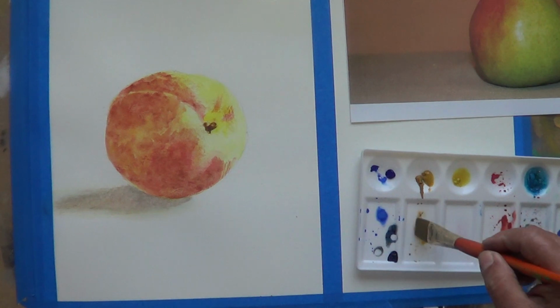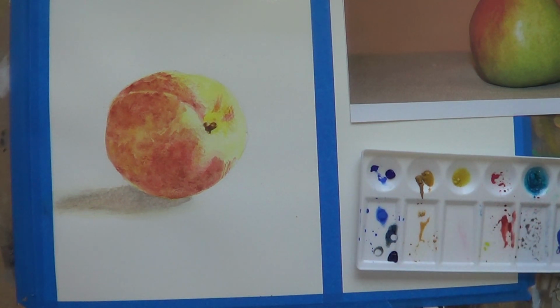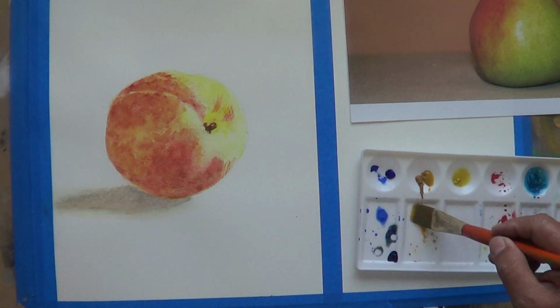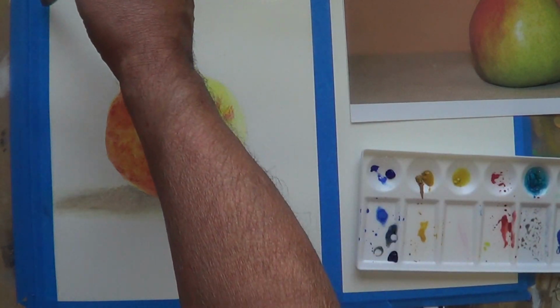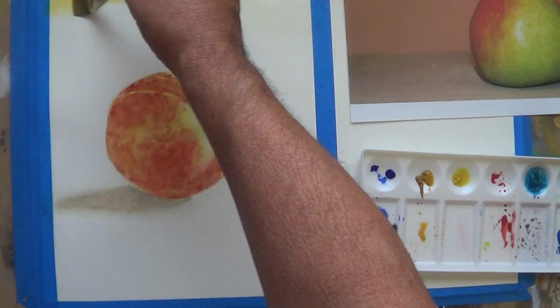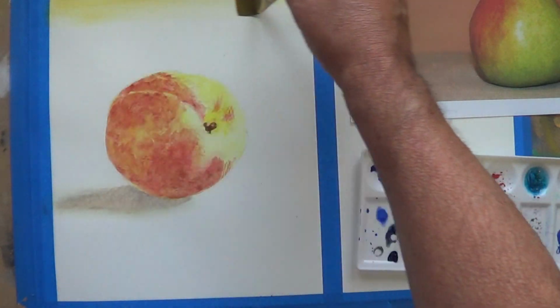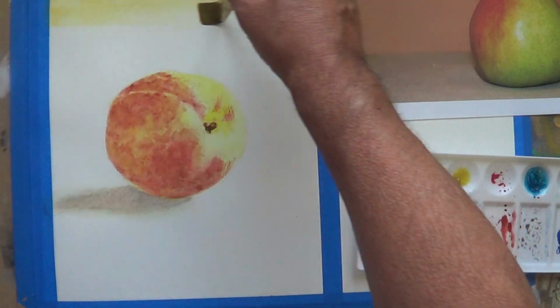So I'm first going to start out with a nice light layer of yellow ochre. I may add just a tad of yellow to it to lighten it up some more. And I'm just going to drop it right in here. Yeah, that's lovely. I like that color.